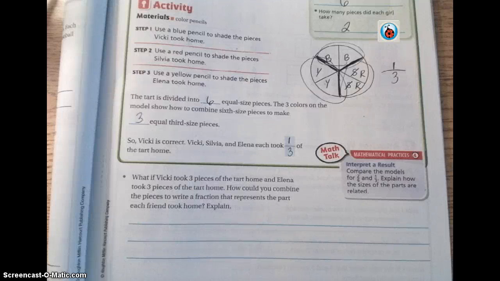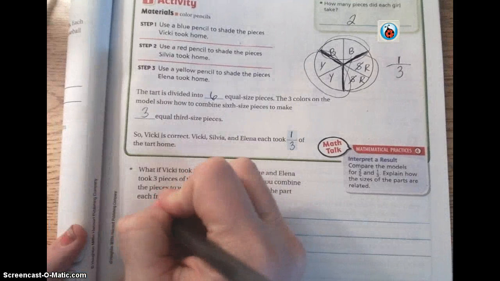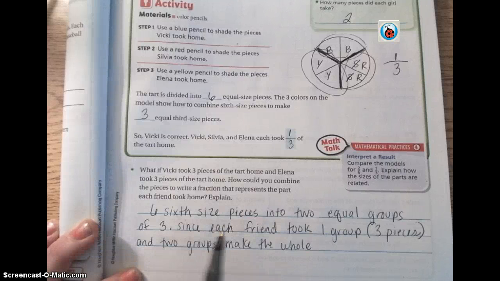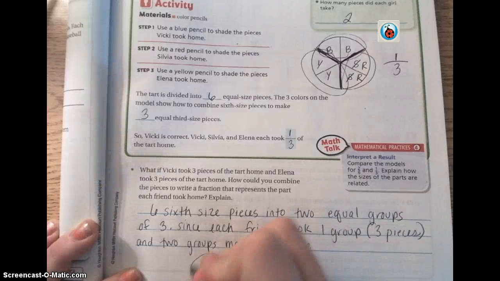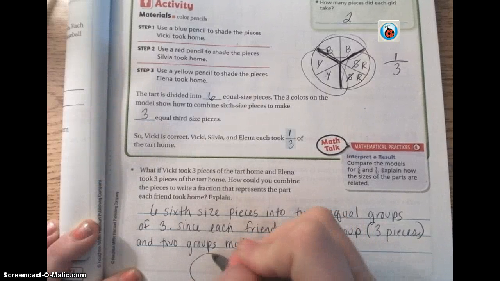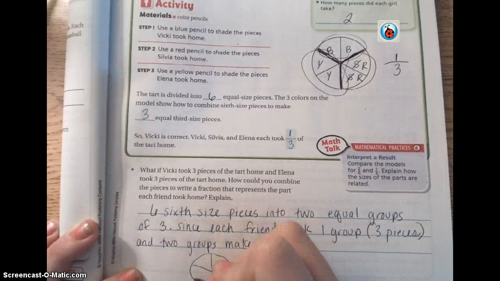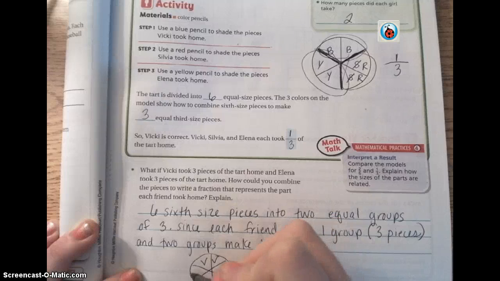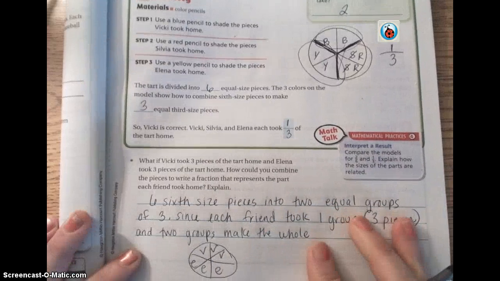Okay, so you could combine 6 size pieces into 2 equal groups of 3. So now we're just talking about Vicky and Elena, and they're each taking 3 pieces. So we know that if we have the same chart and we break it into 6, this would be Vicky, Vicky, Vicky, and Elena, Elena, Elena.